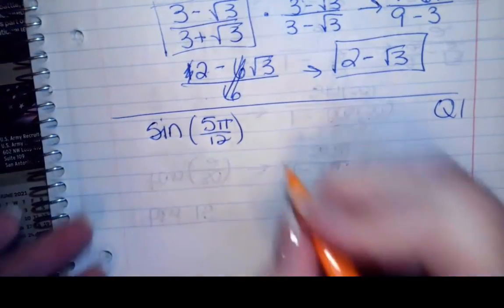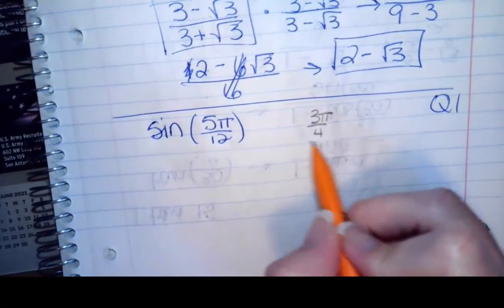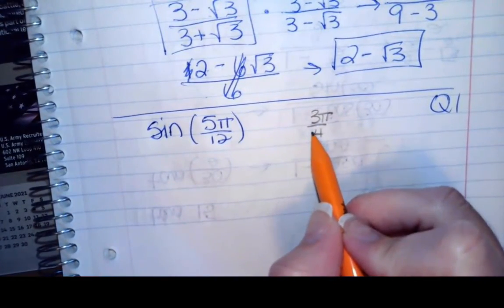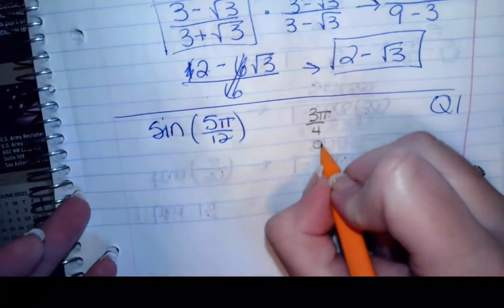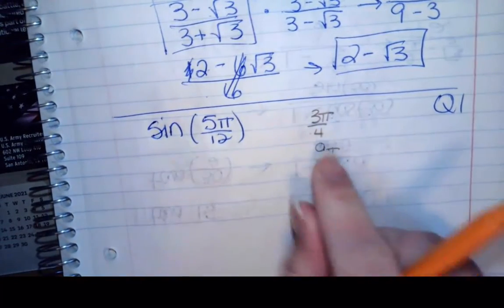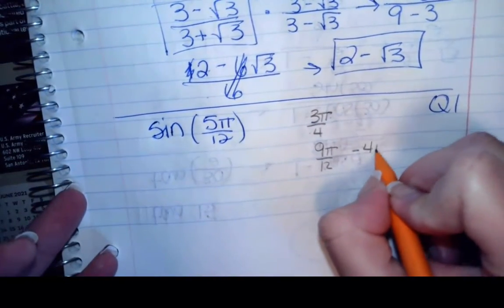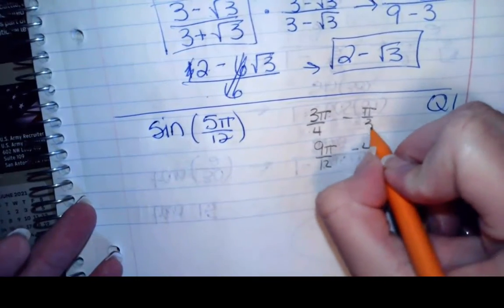This part is going to be the harder part. Let's try 3 pi over 4, so that's going to be 9 pi over 12. I just got a common denominator. Then I need to subtract off 4 pi's over 12. So, good land to Goshen. All right, so that reduces to pi over 3.